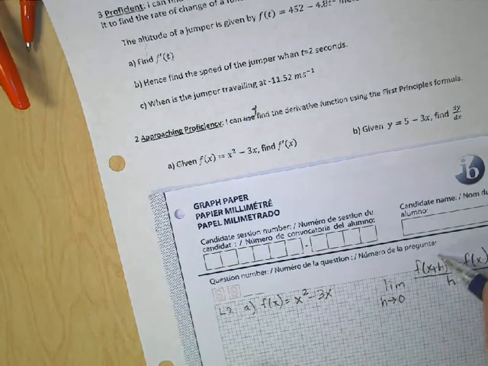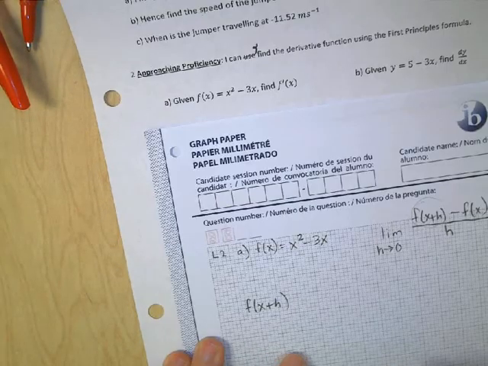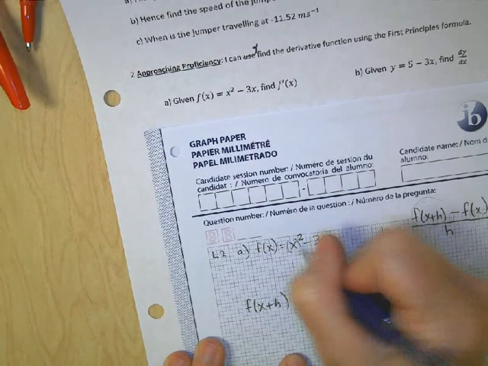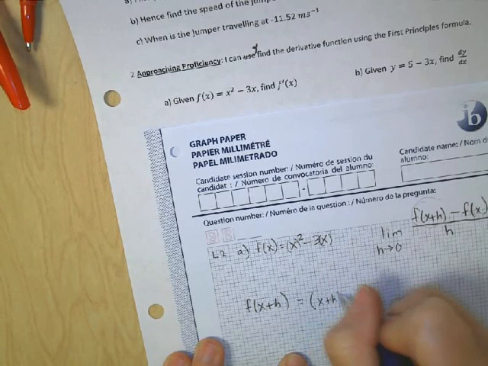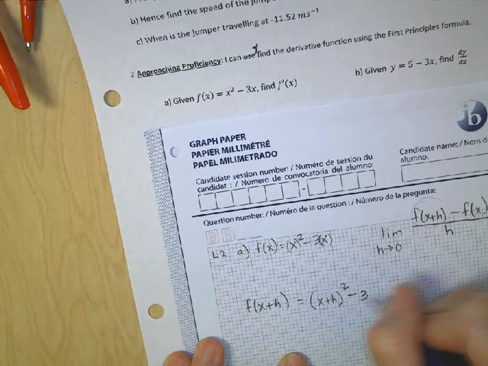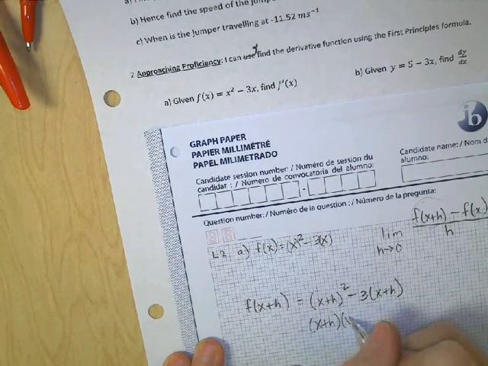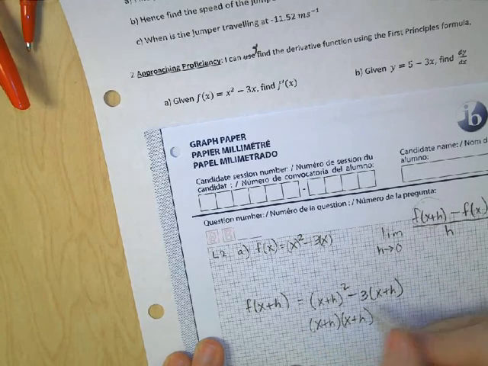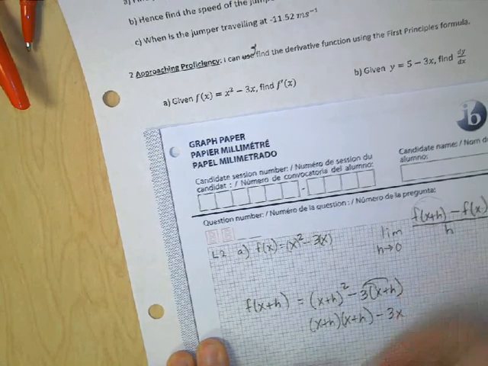So the first thing I need to do is find f of x plus h. So f of x plus h, I'm going to plug into my x's, my x plus h. So I get x plus h squared minus 3 times x plus h. If I expand this, x plus h times x plus h, and then I'm going to distribute that, minus 3x minus 3h, don't forget to distribute the negative.